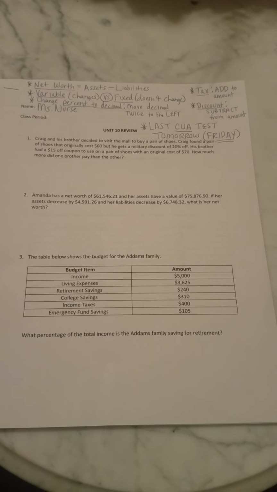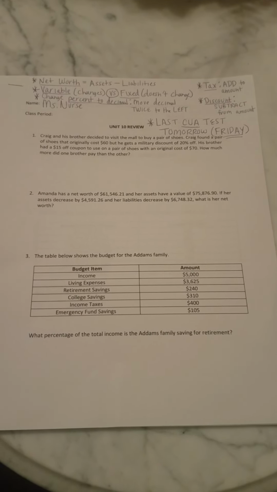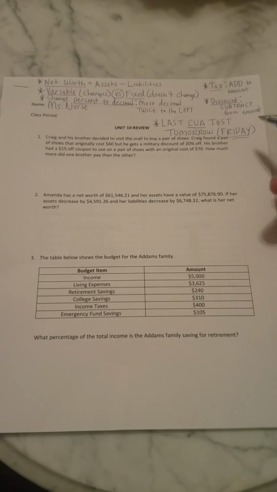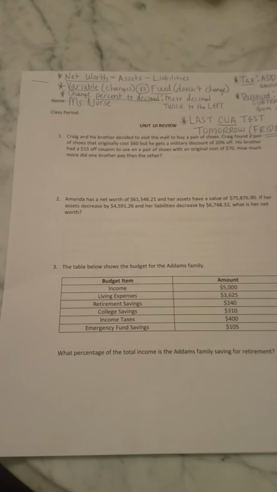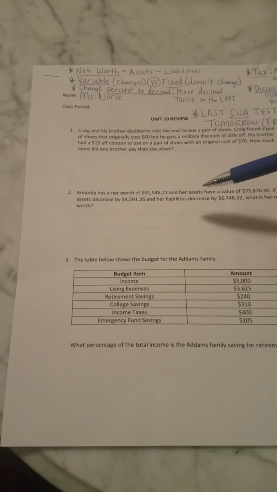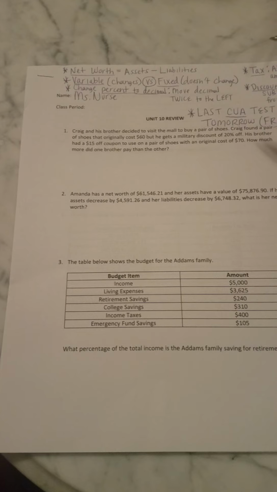Okay, so we're going to go over your Unit 10 test review. Please be aware that your test will be tomorrow, which is Friday. Okay, before we get started with the review, let's go over a few notes from the unit.